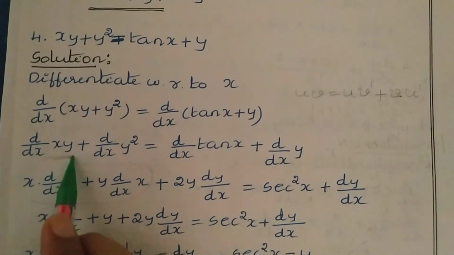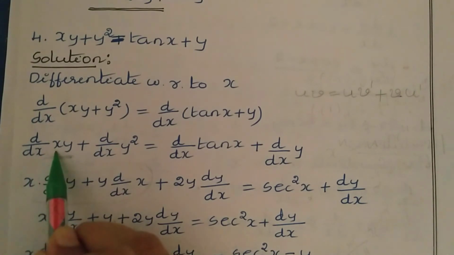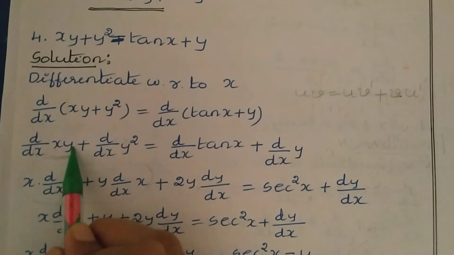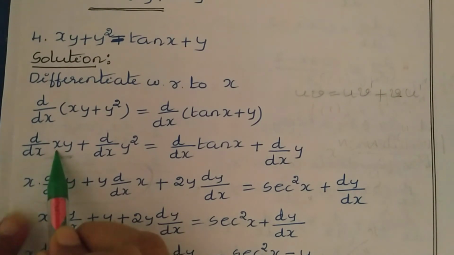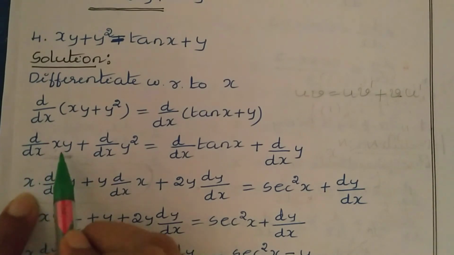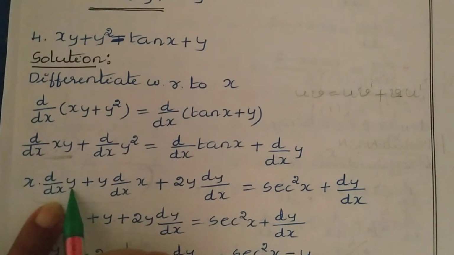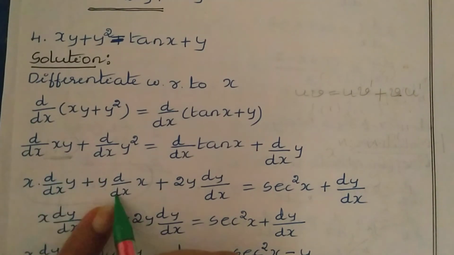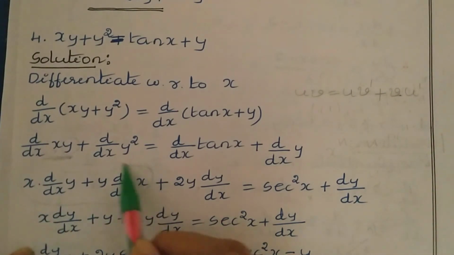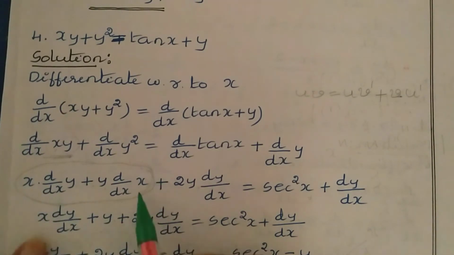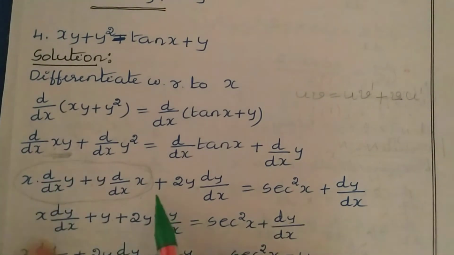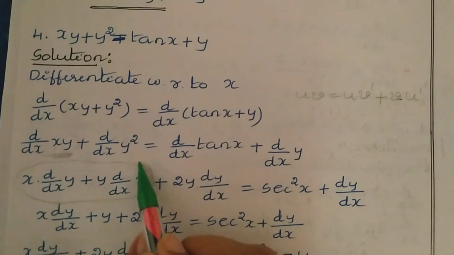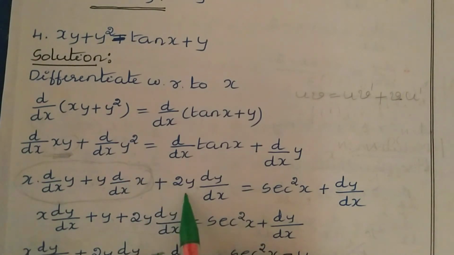Now here we have x and y. So take this as the first value and this as the second value. So write the first term as it is. Find the derivative of the second term plus write the second term as it is. Find the derivative of the first term. So this we got by applying the product rule for this. Then plus y square. Y square derivative is 2y.